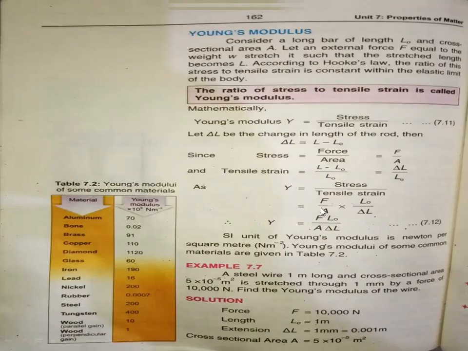You know the formula for Young's modulus is stress divided by strain. Just putting the values of stress. Stress is F over A and tensile strain is delta L over L naught. Just plug in the values in this formula of Young's modulus. So our Young's modulus will be F L naught over A delta L.